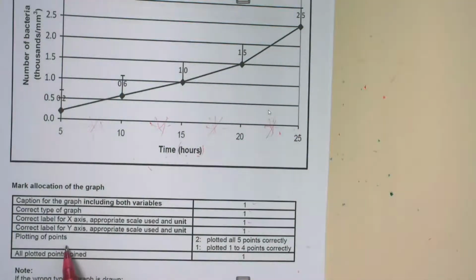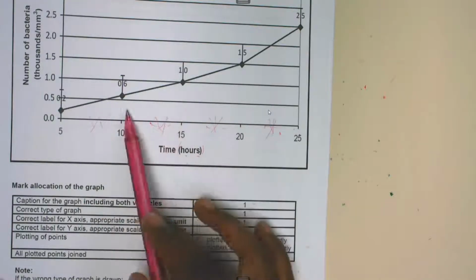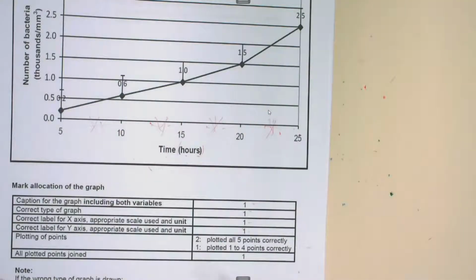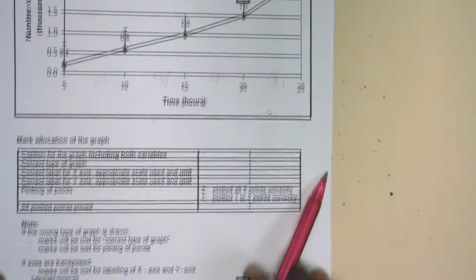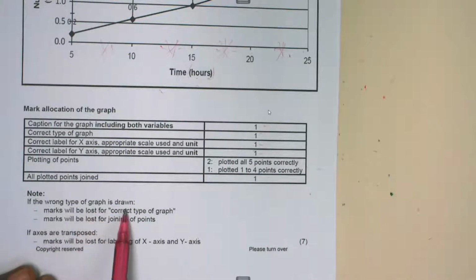And then for plotting, 2 marks only if all the 5 points are correctly plotted, and you will get only 1 mark if only 1 to 4 points are correctly plotted. So please note again, this is also important. If the wrong type of graph is drawn, like I have said that you have been asked here to draw a line graph, and you decide to draw another type of graph, maybe a histogram or bar graph.